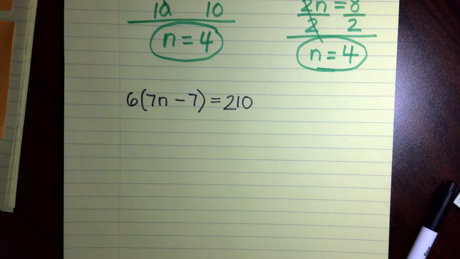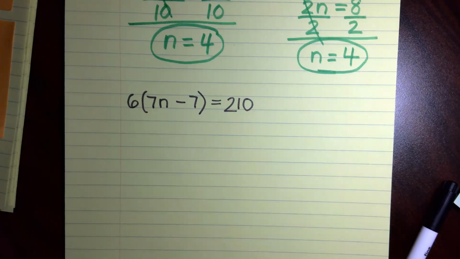So just a little heads up, you're going to see this exact problem again one day. So make something to tell you that it's here.